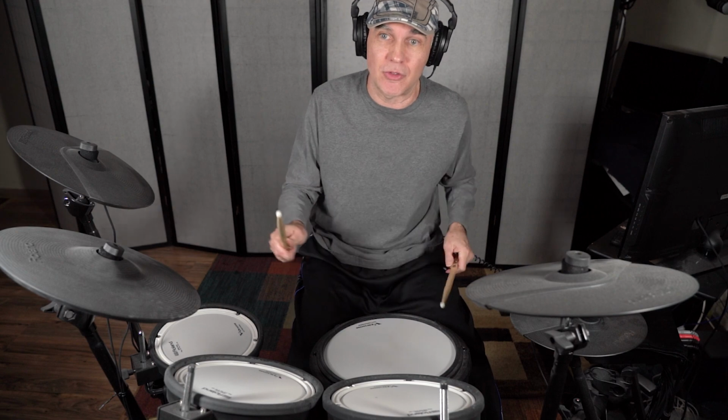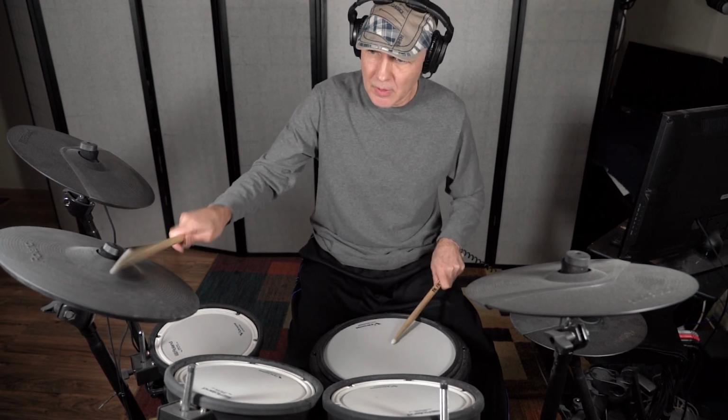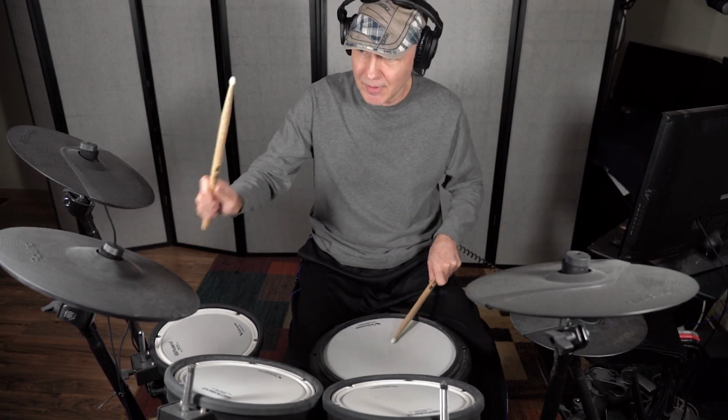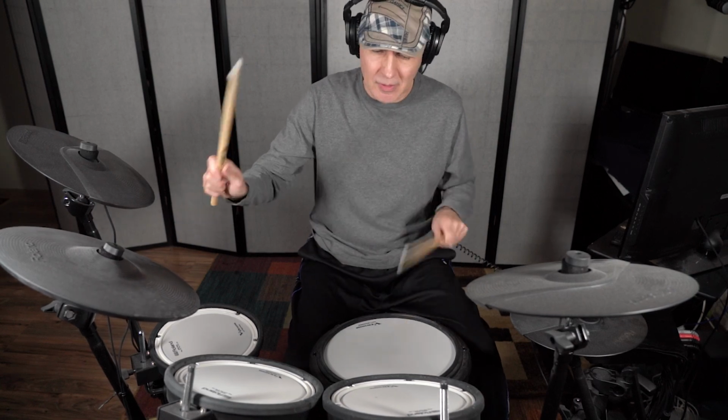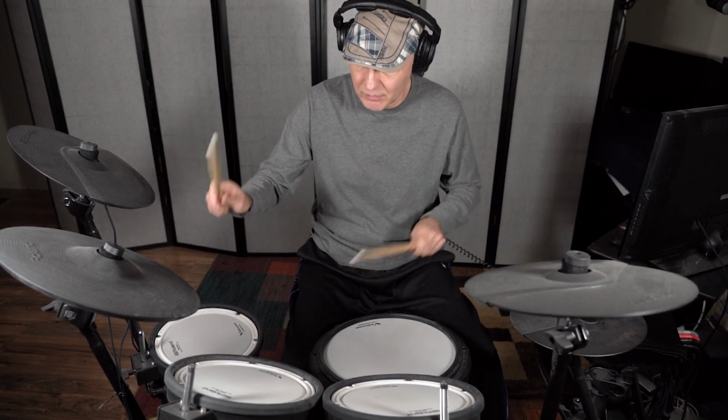Okay, just mixing it up, putting the flams in, filling that sound up. It really sounds good in live drumming when you hear drummers do that, as opposed to all single strokes. Put those flams in there now. 1, 2, ready, go.